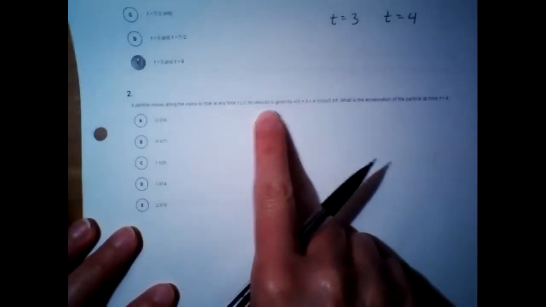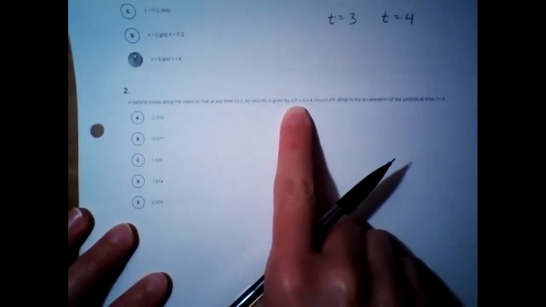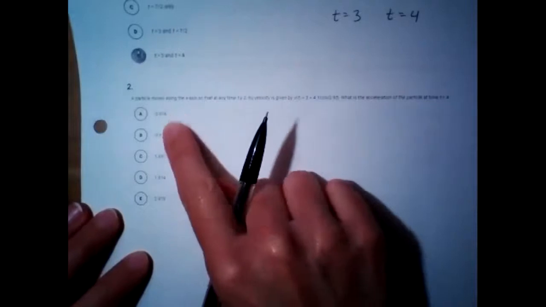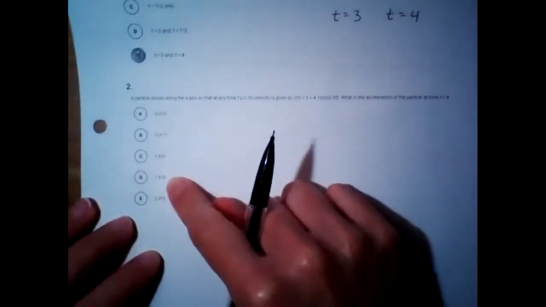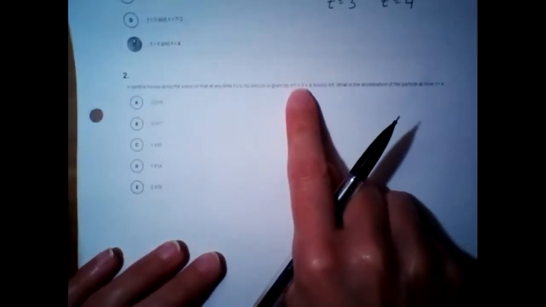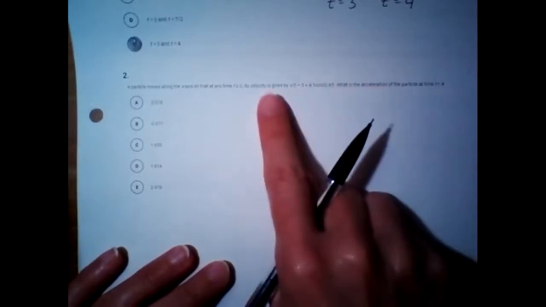All right, number 2. A particle moves along the x-axis. Times are positive. Velocity, they gave us velocity this time, is given by this crazy function. What is the acceleration at time 4? Now, I know I'm going to need a calculator because all these answer choices are crazy decimals. This is velocity. To get from velocity to acceleration, that's a derivative, and we want the derivative at 4. So take a calculator for this one.